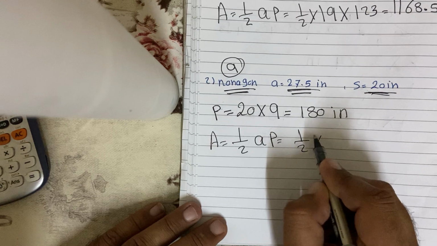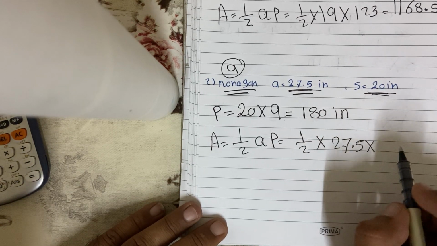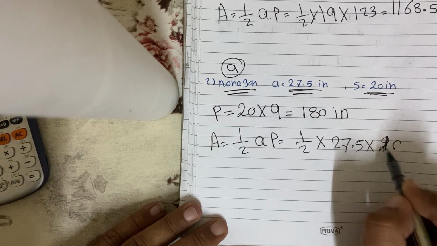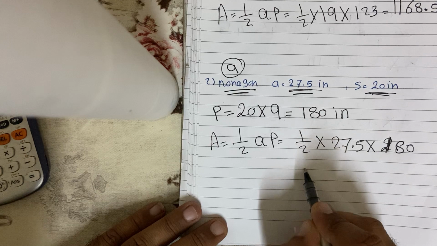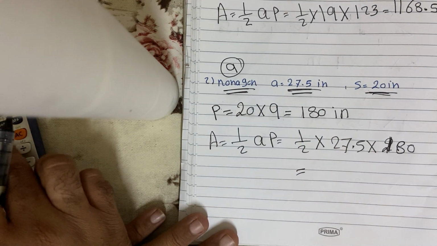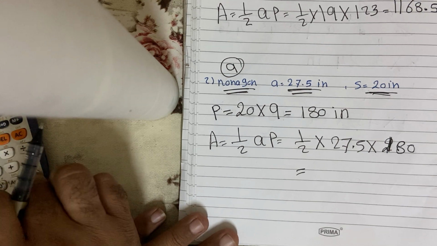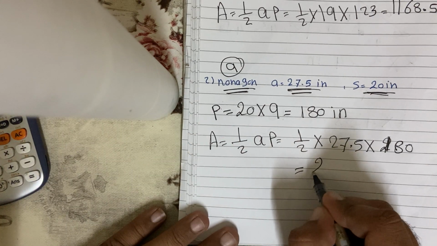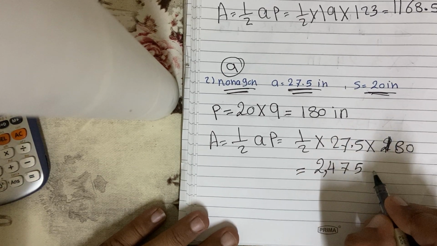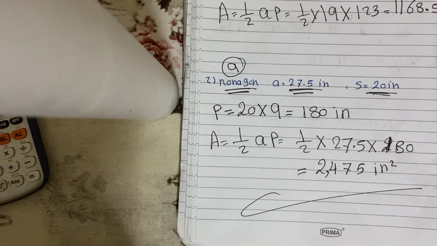It will be half times A, 27.5, times P, which is 180. Let's find the answer. Half times 27.5 times 180 is 2475 inches squared.